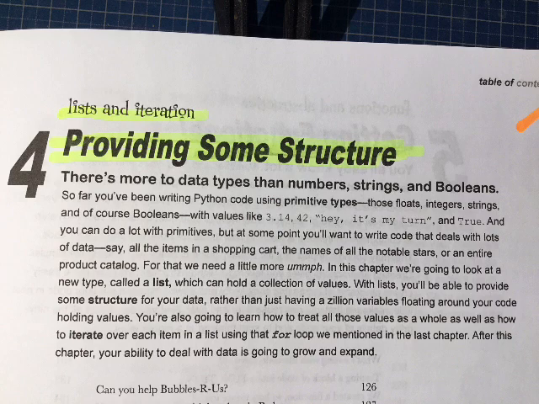You are also going to learn how to treat all those values as a whole, as well as how to iterate over each item in a list using that for loop we mentioned in the last chapter. After this chapter, your ability to deal with data is going to grow and expand. Okay.